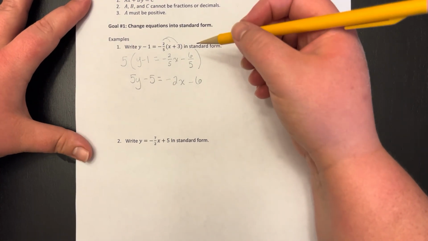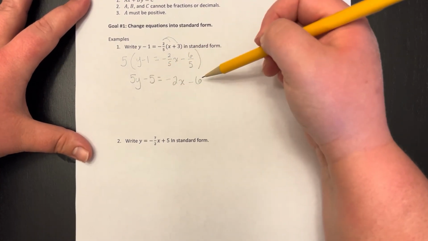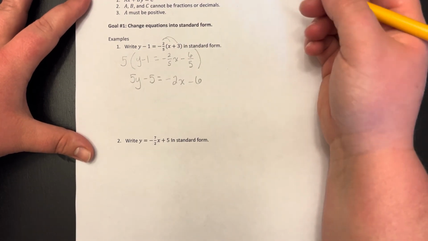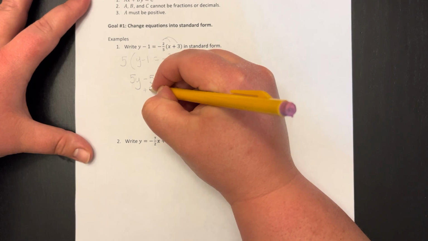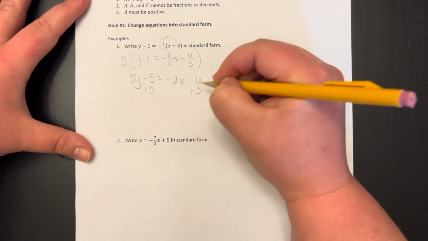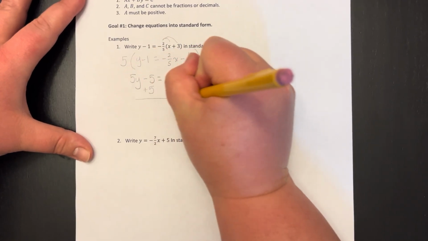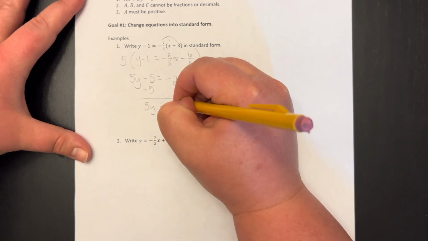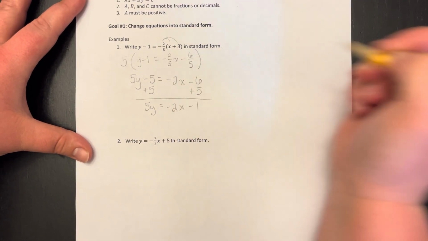Okay, so now what I want to do is get the constants over on the right and both variable terms over on the left. Doesn't matter which one you start with. I'm going to move the 5 first. Since it is negative, I'm going to add it over to the other side, and I'm going to add it with the other constant, which is negative 6. So now I have 5y equals negative 2x minus 1.